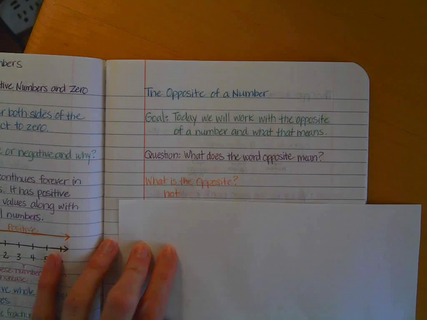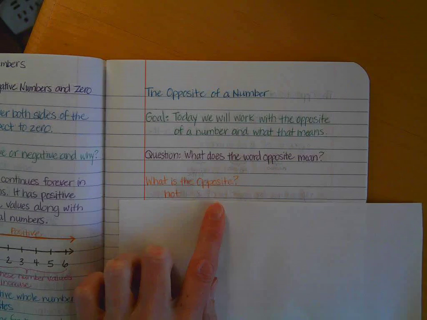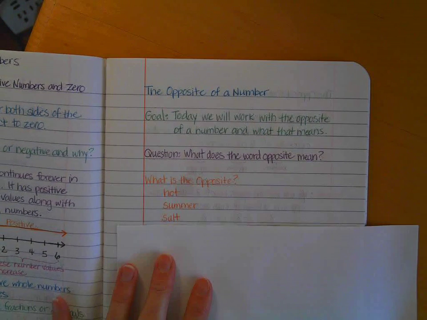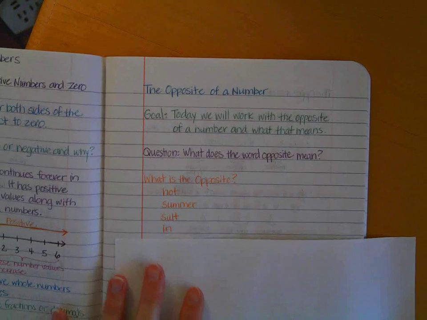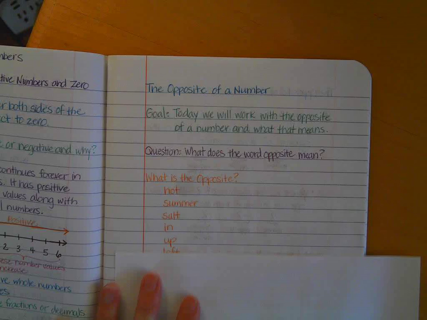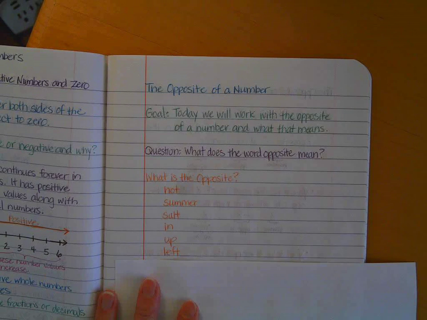So what is the opposite of hot? Please write that next to it. What is the opposite of summer? What is the opposite of salt? What is the opposite of in? And what is the opposite of up? And what is the opposite of the word left?